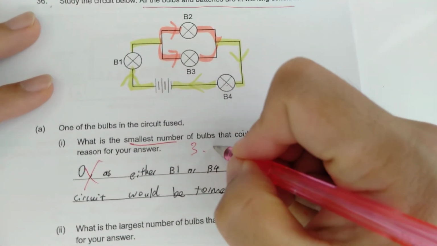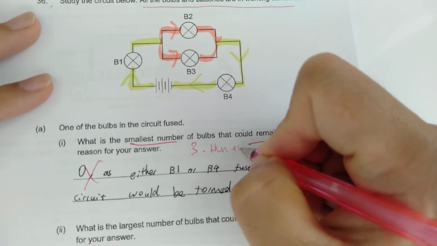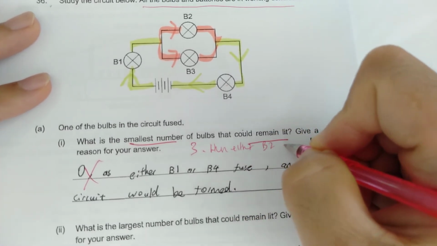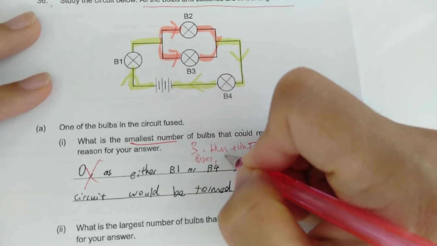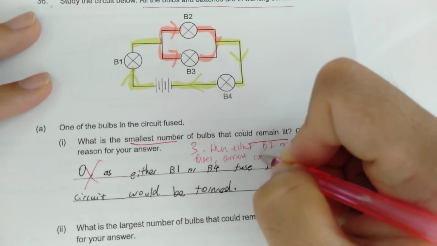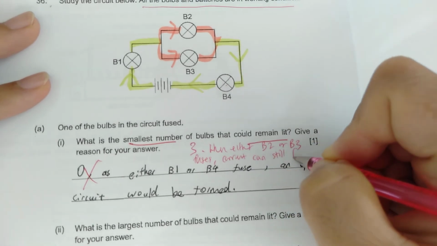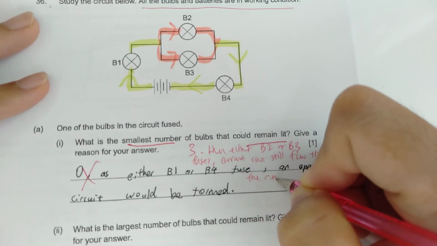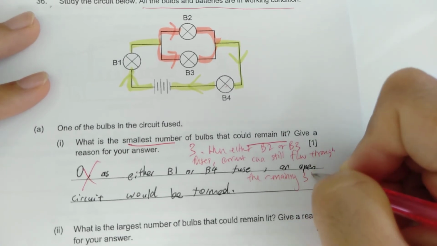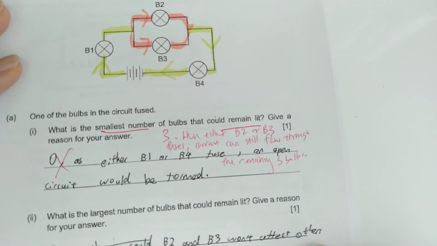Why? So talk about when either B2 or B3 fuses, current can still flow through the remaining 3 bulbs. Okay.